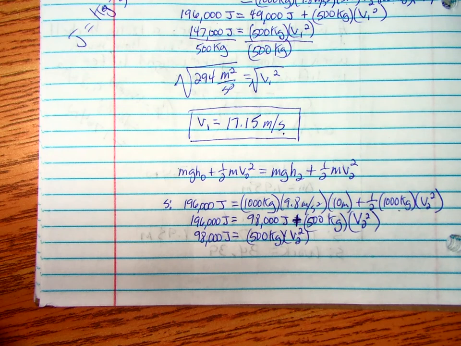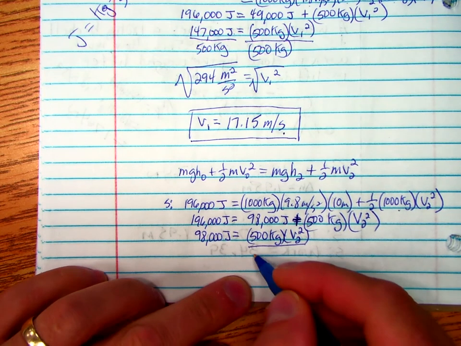Then again, we're going to use algebra. How do we get the 500 over to the other side? Divide both sides by 500.